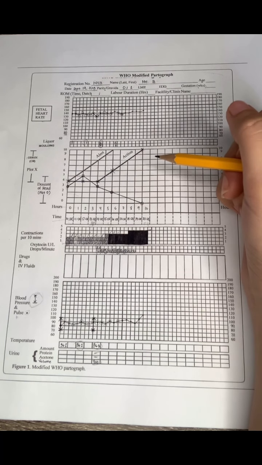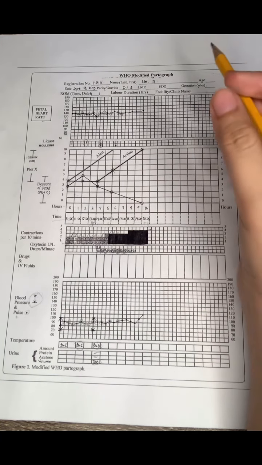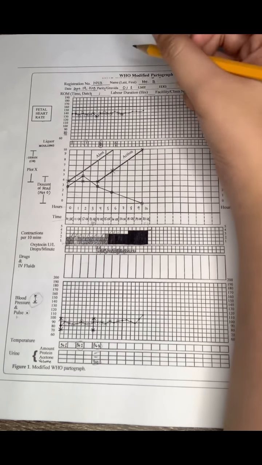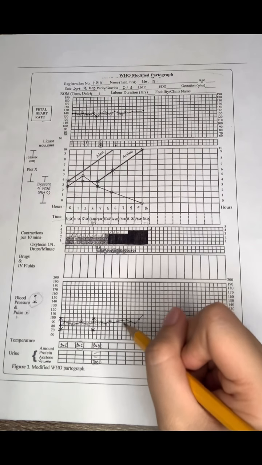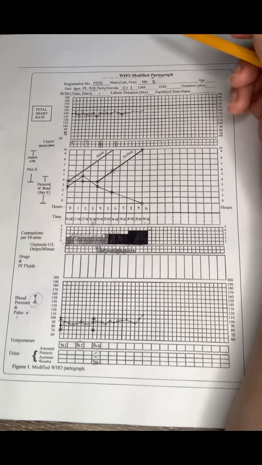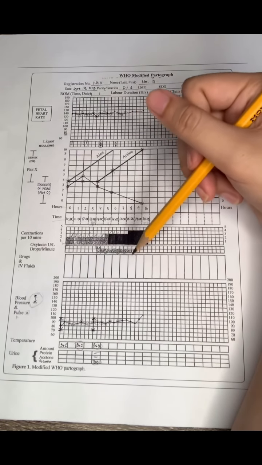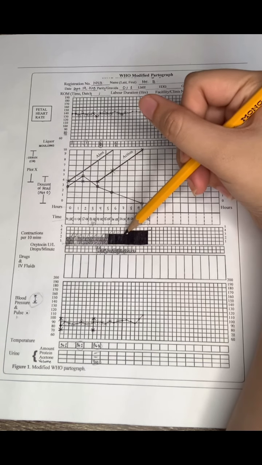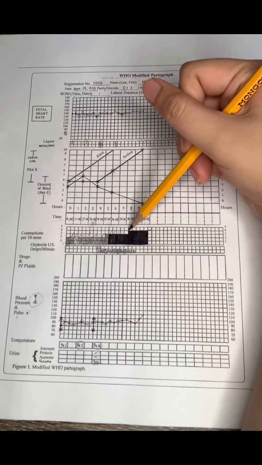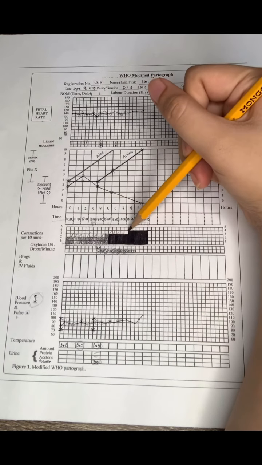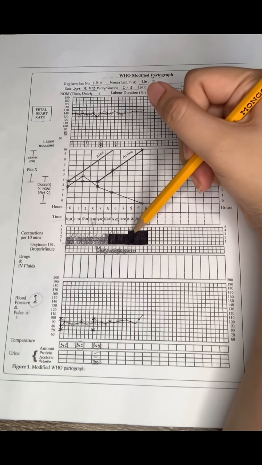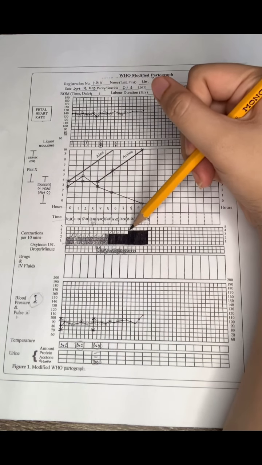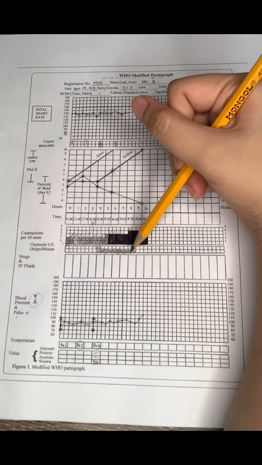Then at 6 o'clock the FHR is 140. Pulse is 96. Then the contractions is 4 per 10 minutes each 50 seconds. So, shaded part gihapon. Nag-increase na siya by 4 at 6 o'clock. Maintain at 50 gihapon.